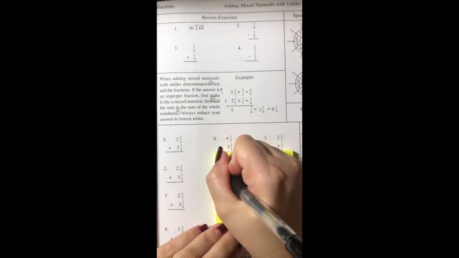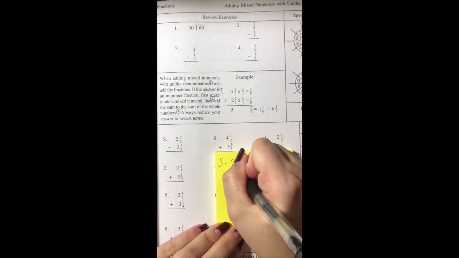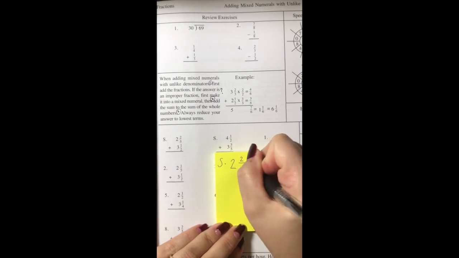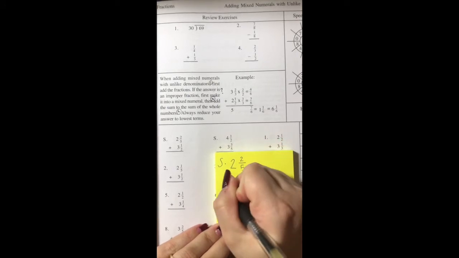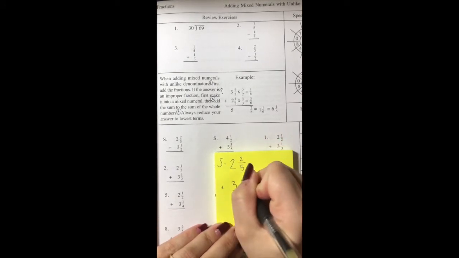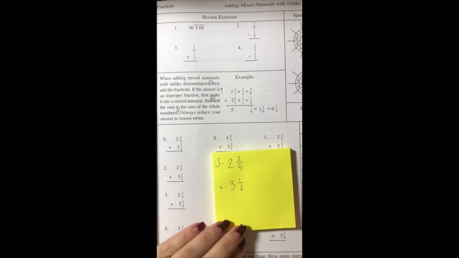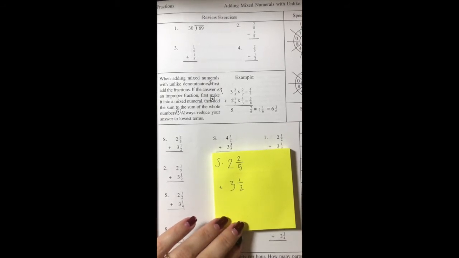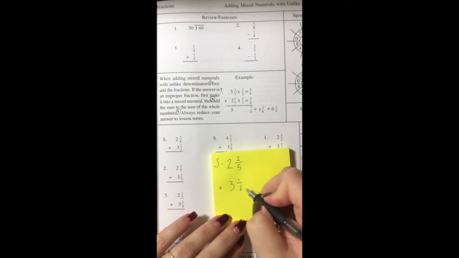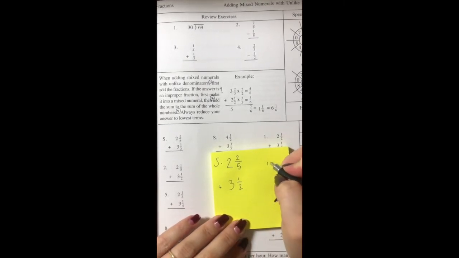We have here 2 2/5 plus 3 1/2. So to add our fractions here with unlike denominators, we have to, of course, find the LCD, the least common denominator. So by now we probably know that the least common denominator for 5 and 2 is 10, because it is the smallest number that both 5 and 2 fit into.